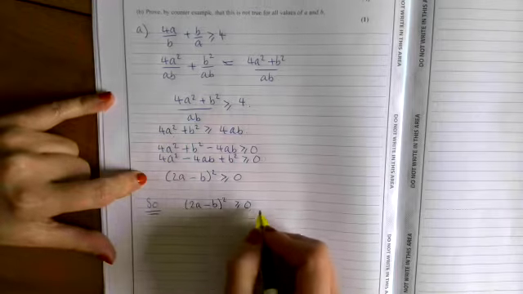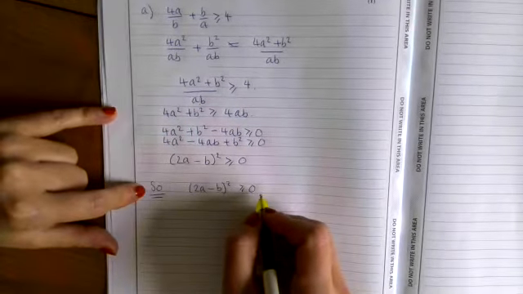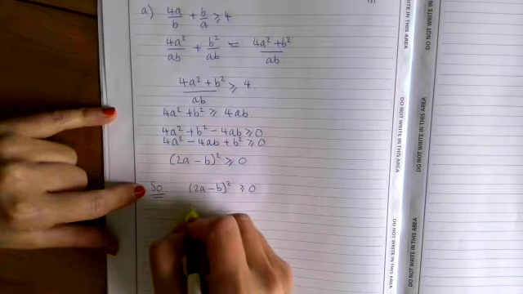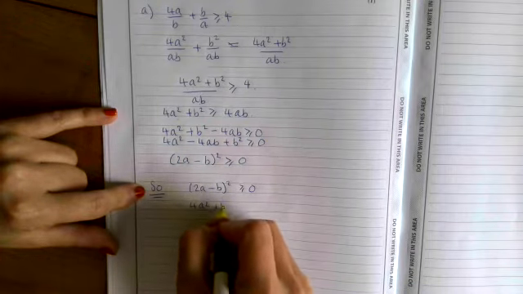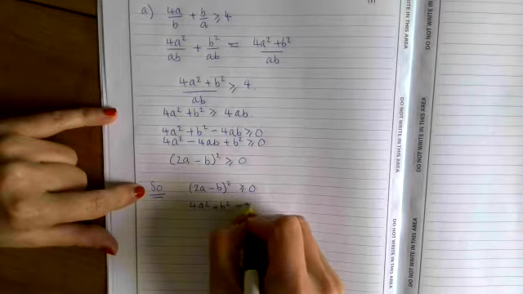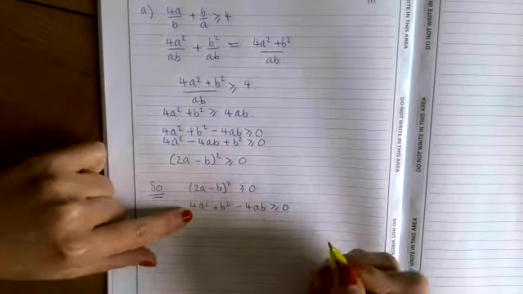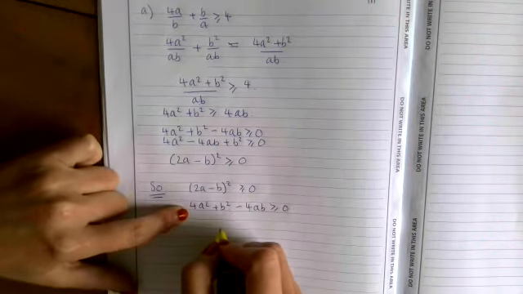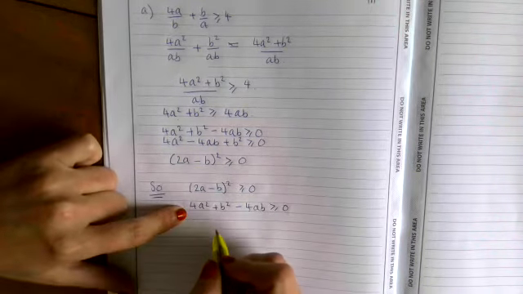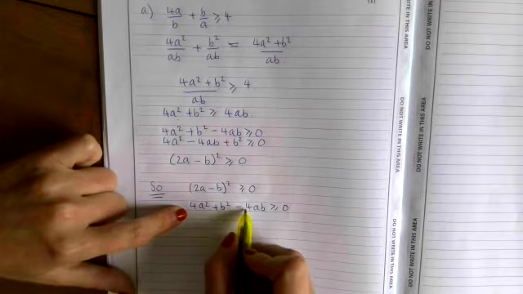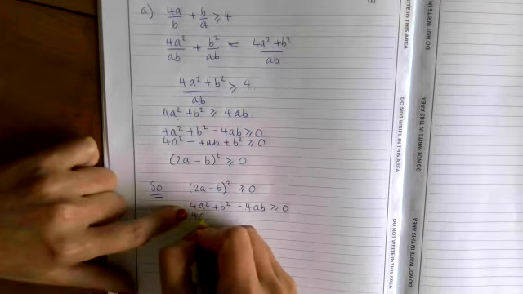We know that's true. Something squared is greater than or equal to 0. And then I'm just going to expand this. So 4A squared add B squared take away 4AB is greater than or equal to 0. Because if this is true, then this is definitely true. And then I'm just going to add the 4AB.